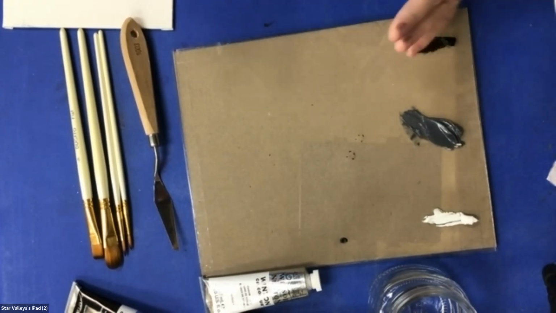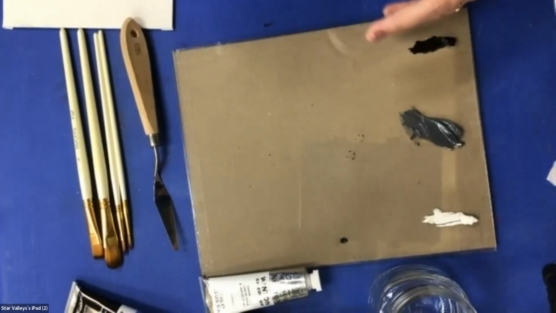I'm going to give you guys a few minutes. Just type okay when you guys are ready with this step.